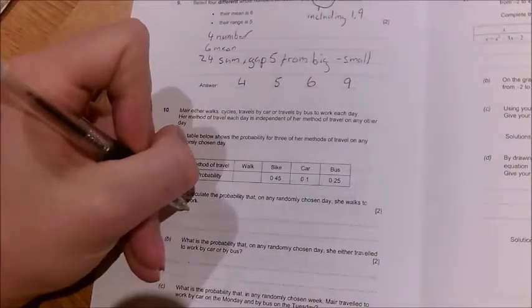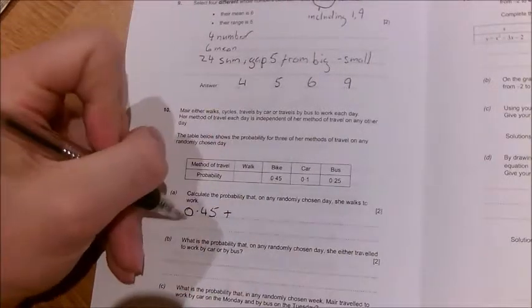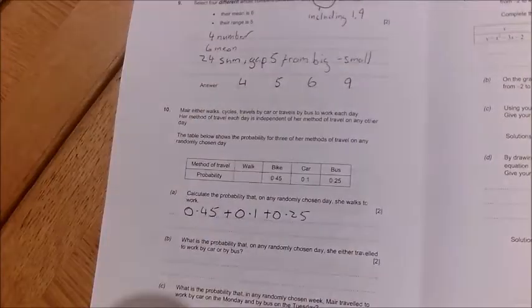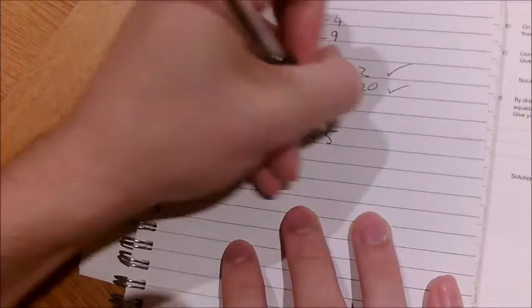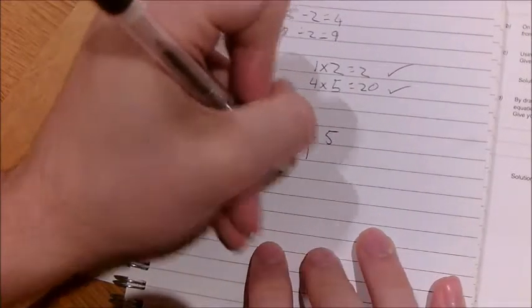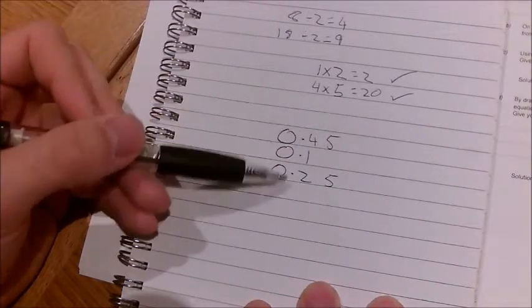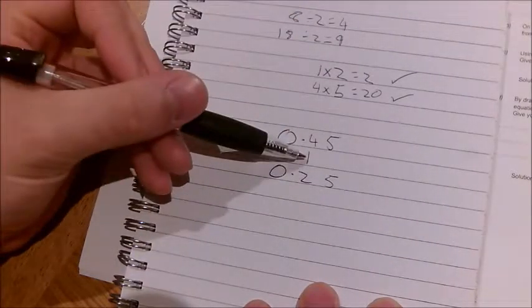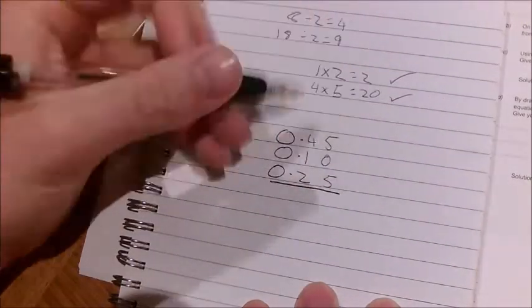And so we add them all up at the moment. We've got 0.45 plus 0.1 plus 0.25. And if we add all those up together, do it here, 0.45, 0.1, 0.25. We've got to line the decimal points up, and that's an error that a few students made in the mock, where they considered this to be 0.01 instead of 0.1. So we line them all up with the units and the tenths and the hundredths and the decimal point.